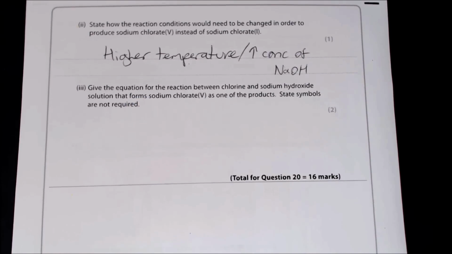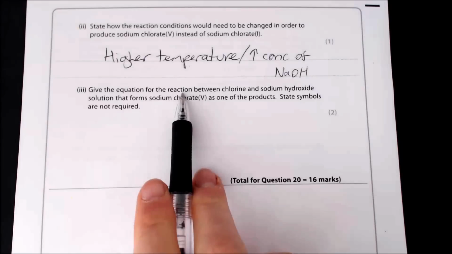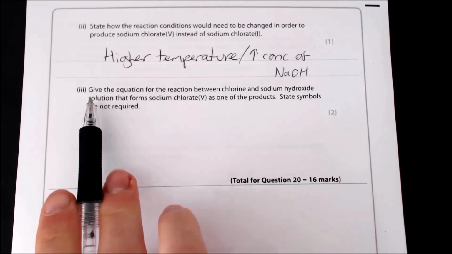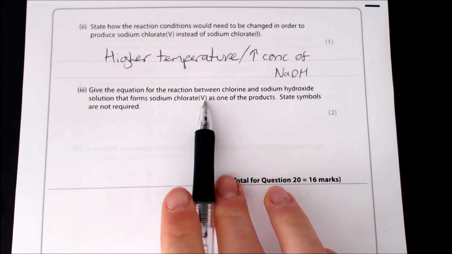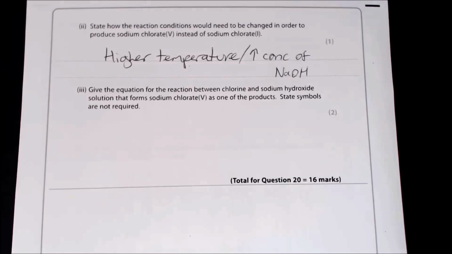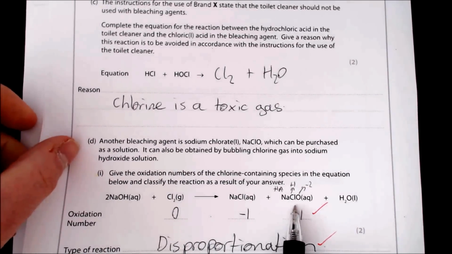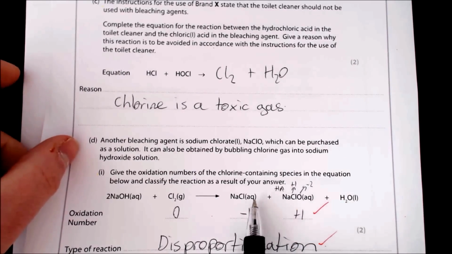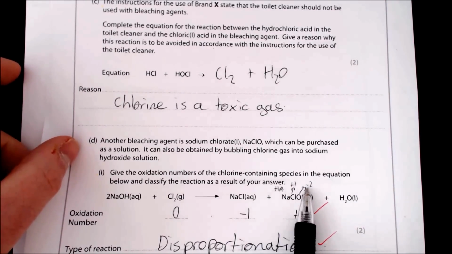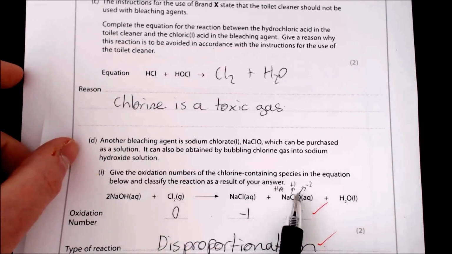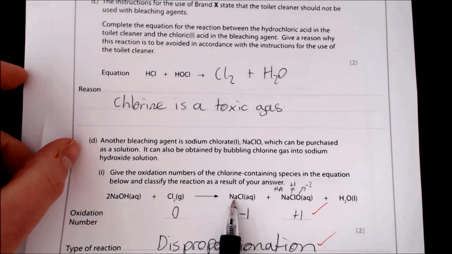Right, okay, and then the last one is give the equation for the reaction between chlorine and sodium hydroxide solution that forms sodium chlorate(V) as one of the products. State symbols are not required. Right, so basically this is very similar to the equation that we'd seen on the previous page here. So if I drag this across, there's our page there. There's our equation. You can see here that producing water, sodium chlorate and NaCl. So all we're going to do is change this for sodium chlorate(V) instead. This is just sodium chlorate(I).